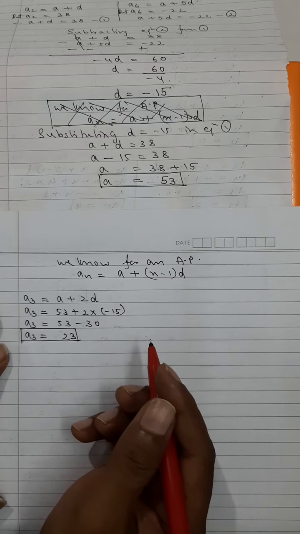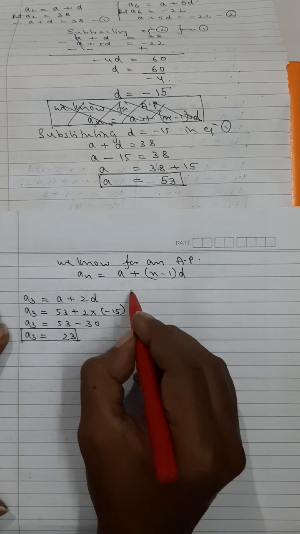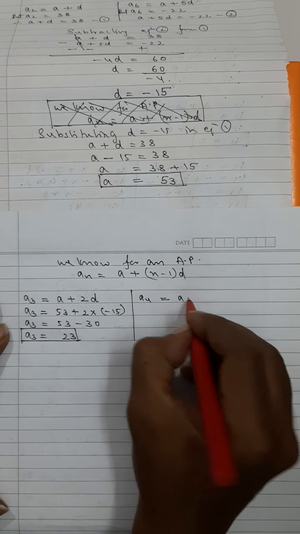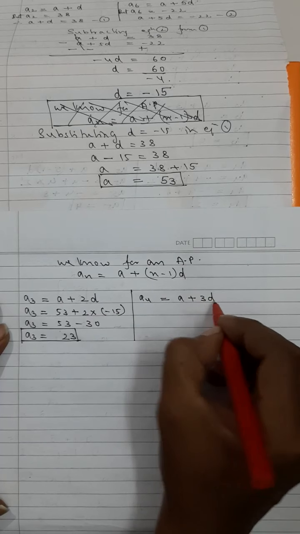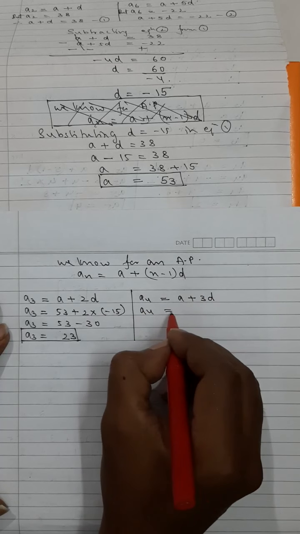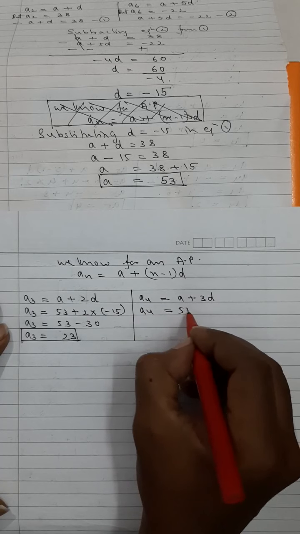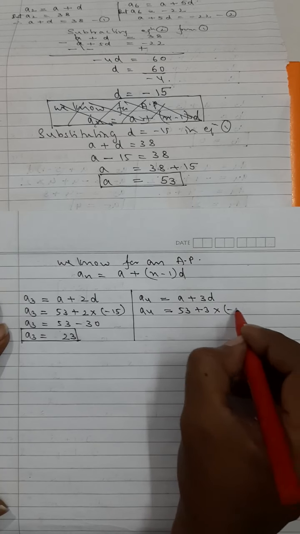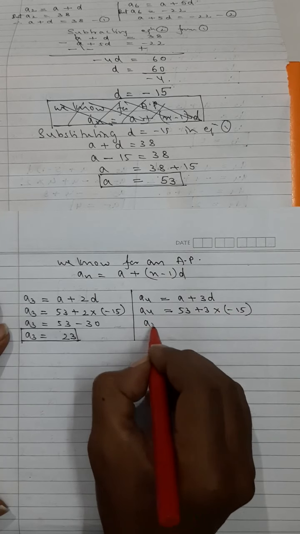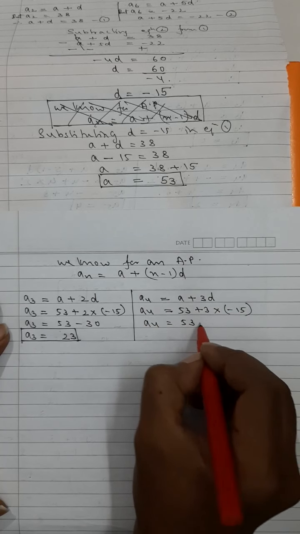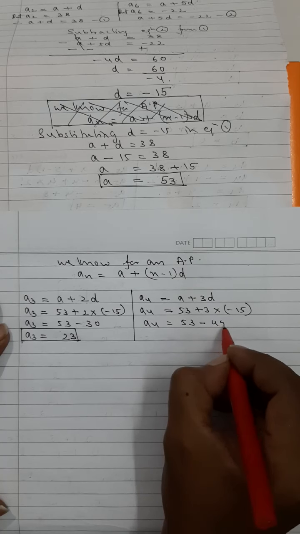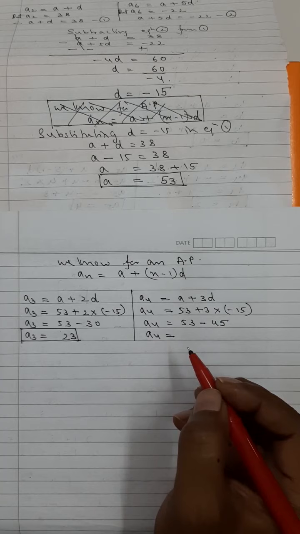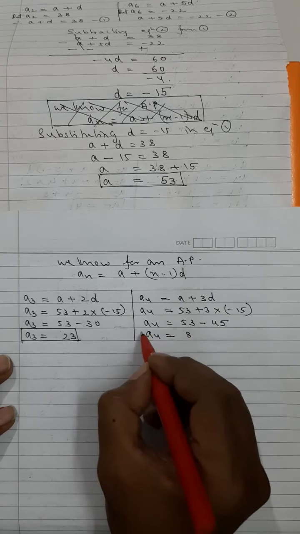Then A3 is over. A4: 4 minus 1, 3d. A is 53 minus, sorry, d is equal to minus 15, so 3 into minus 15 is minus 45, which gives 8.